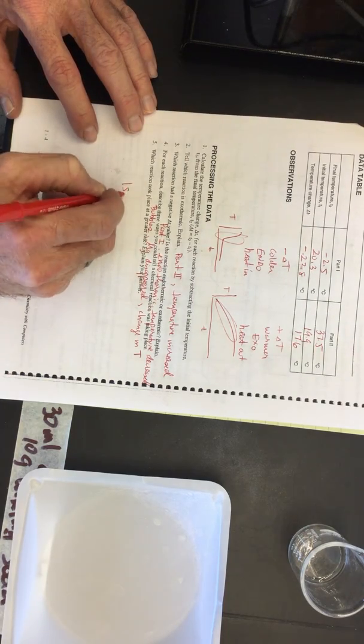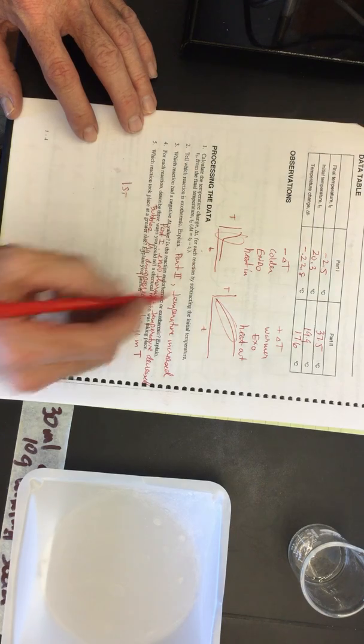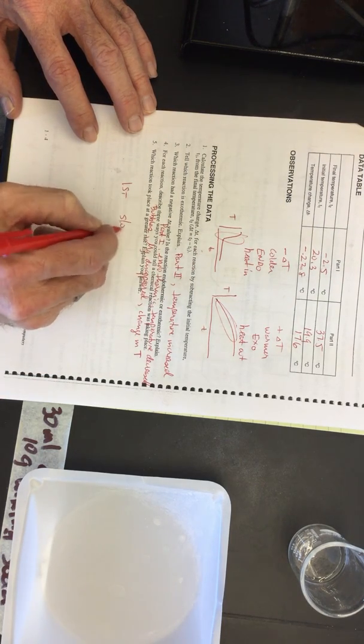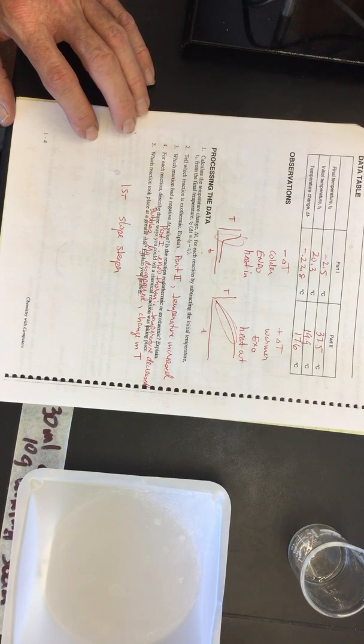So in the case of the first one, here's the first experiment, the slope is going to be steeper. If you have a steeper slope, what's going to happen? Imagine you're standing or rolling down that slope. You're going to roll down a lot faster, or a ball will roll down faster.